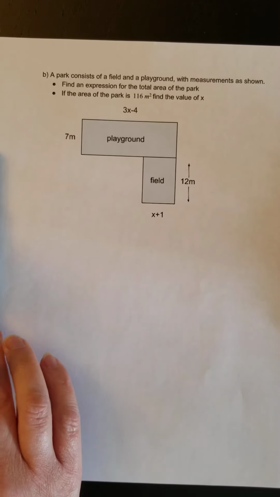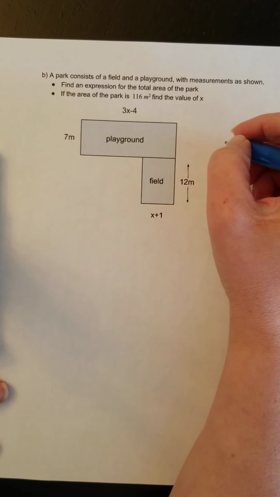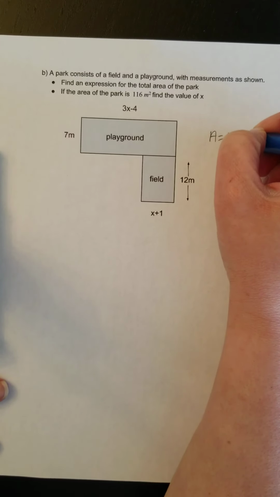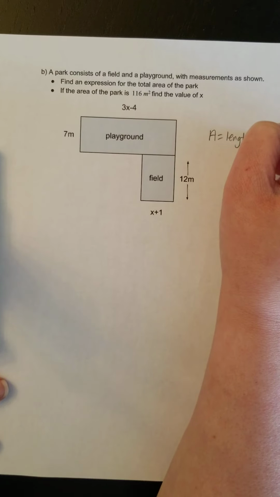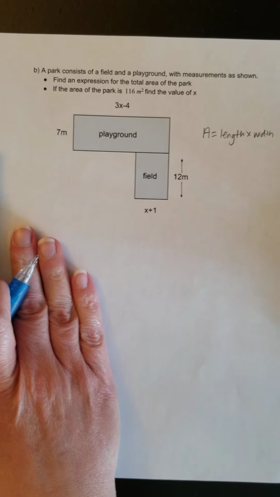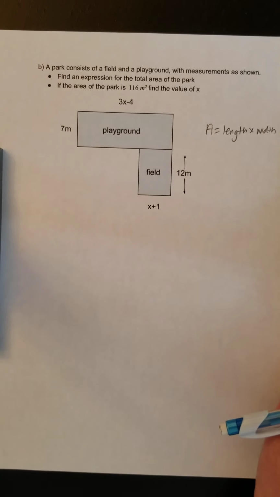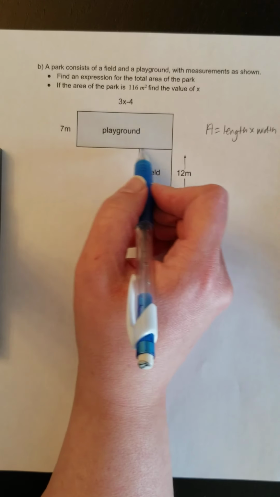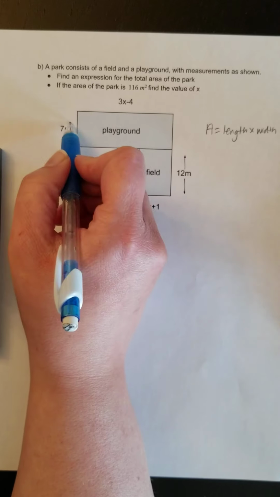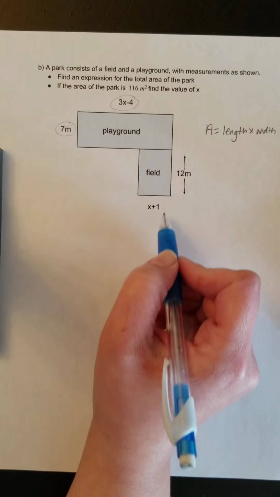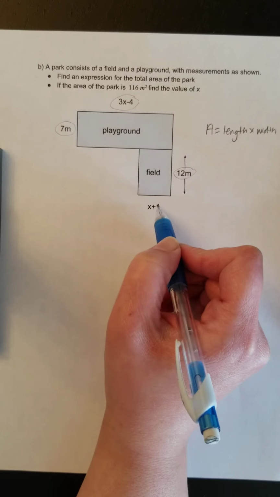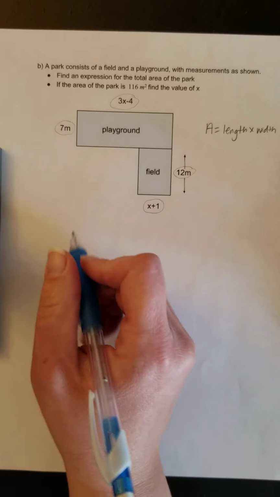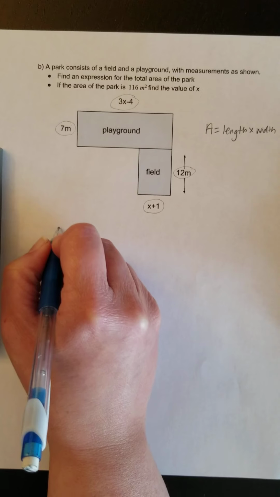So the first thing to remember is that if we have these rectangular shapes, we know area is length times width. So we want to find an expression for area, multiplying together the length times the width. So I have two sections. I have a playground section up here that has a length and a width, and then I have a field section down here that has a length and a width. So if I want to find an expression for the total area, you may look at this separately.